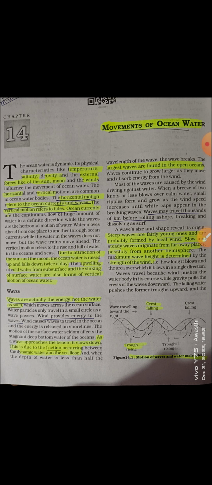These cause the onshore and offshore kind of movements, and because of that, this happens. Major oceanic currents are affected by Coriolis force, prevailing winds, and a lot of other factors. Monsoon winds also influence the currents' movements.